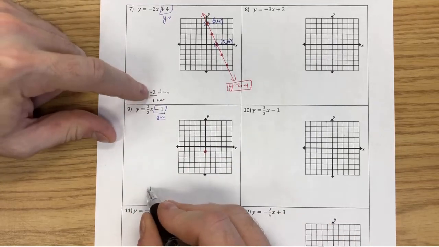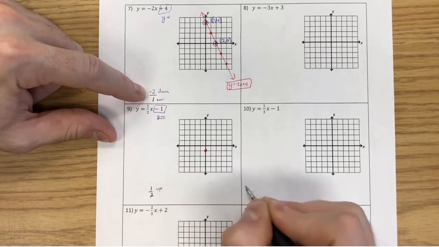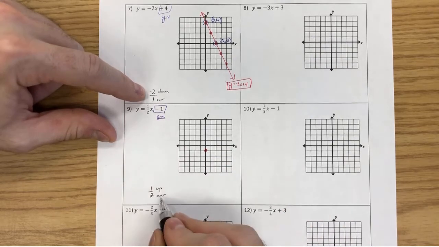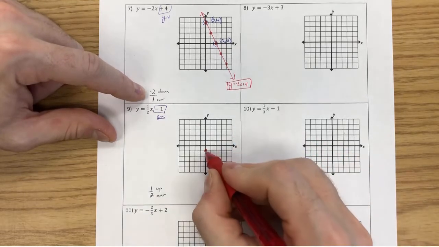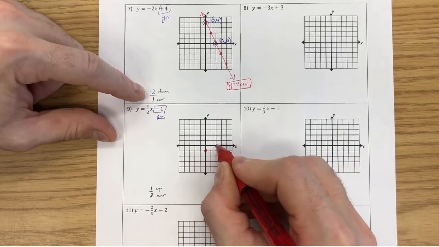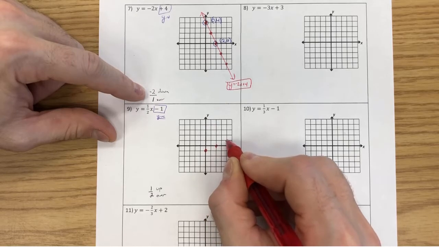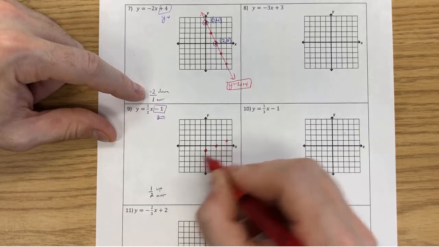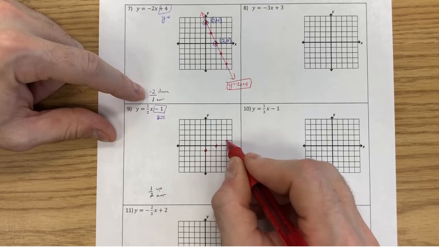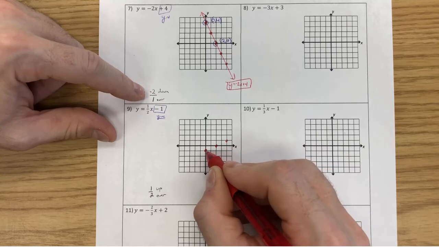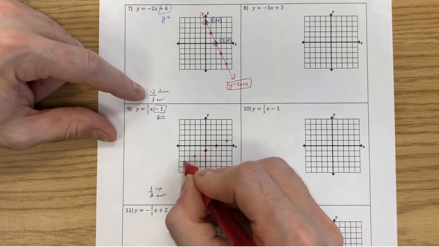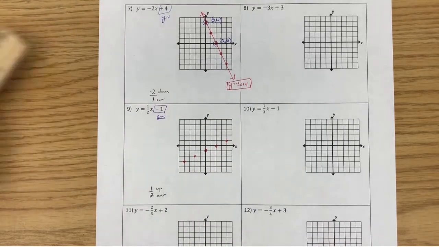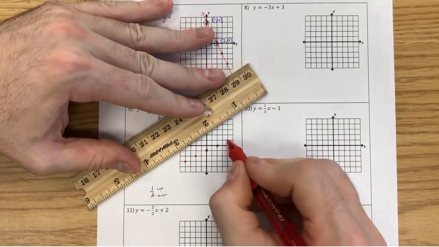So let's take a look if we can figure out what we're going to do with this. Well, if negative 2 was down, 1 is going to be up. So each time we go over 2, I'll go up 1. So let's go over 2, up 1. Over 2, up 1. Actually, if I want to go the other way, let's see if we can go backwards. Down 1, back 2, down 1, back 2, down 1, back 2. Let's include a new point right here. Down 1, back 2. Okay. Let's see how this goes.